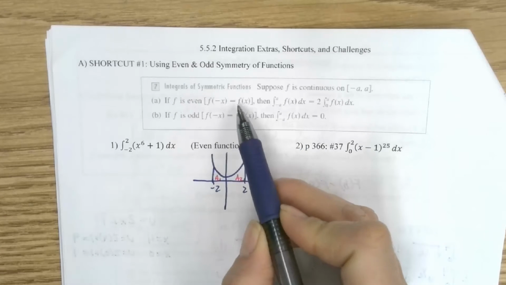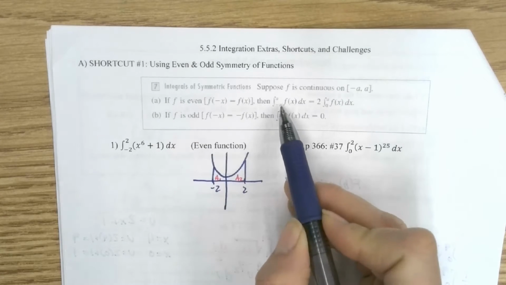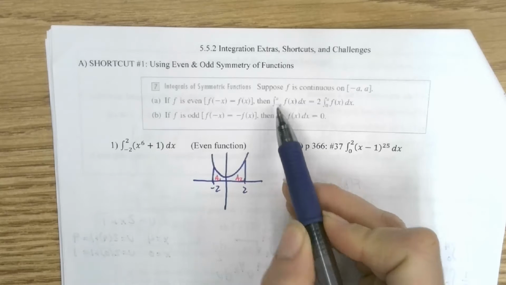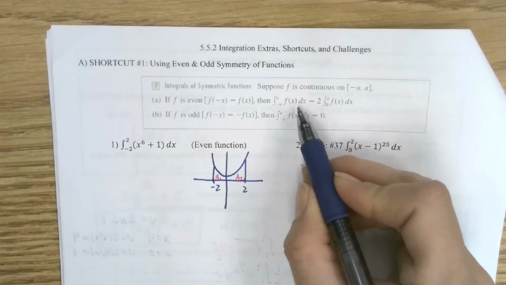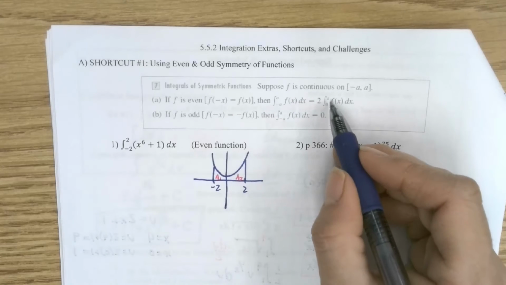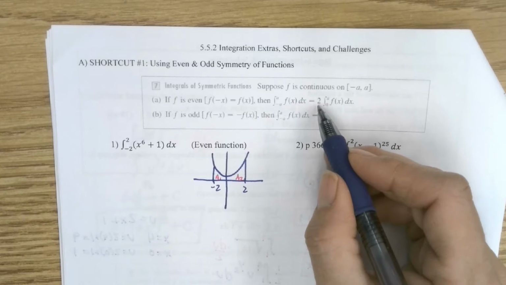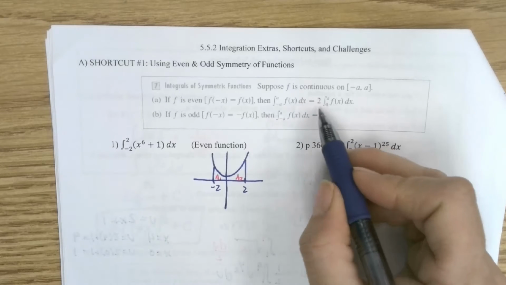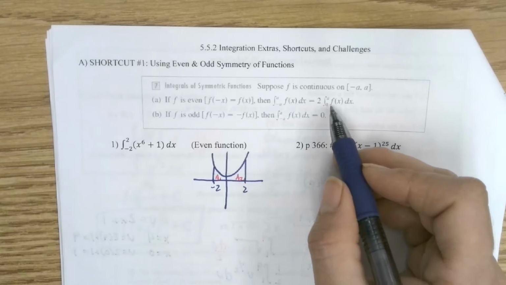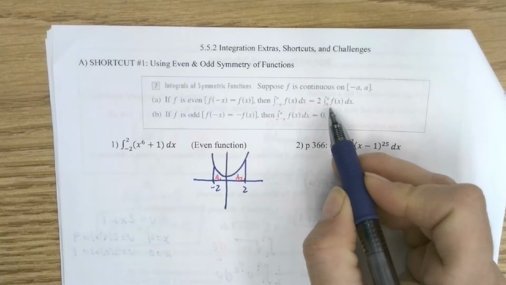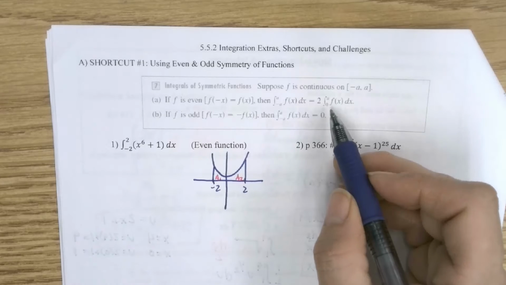When you have a function that is even and you are going from -a to a, so a symmetrical distance from the left to the right, you can change your integral to an integral from 0 to a instead and double it. And you might be thinking, well, that doesn't save me too much time because I still have to apply the fundamental theorem of calculus. That's true, except that evaluating integrals with 0 almost always saves you some time.